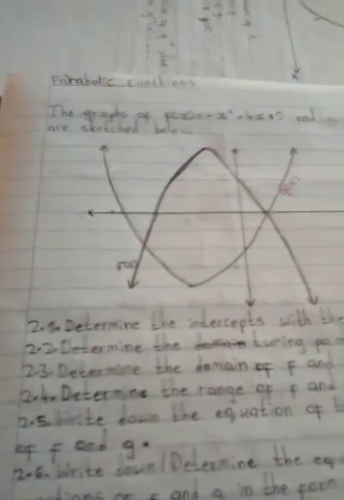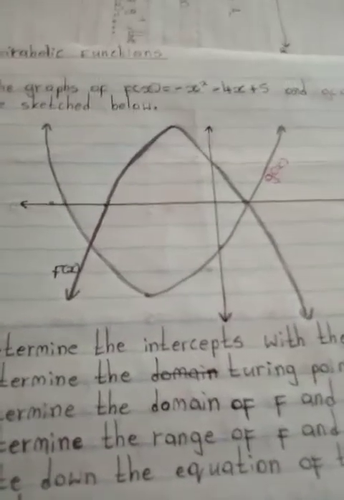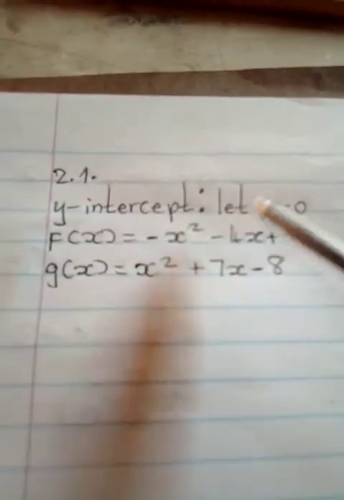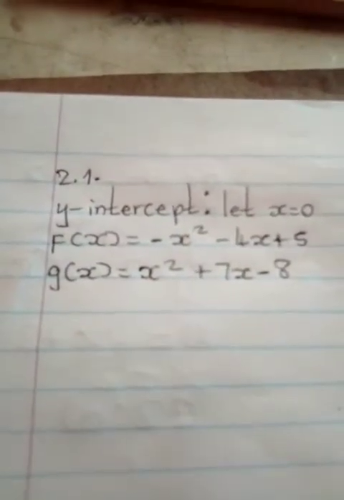And the first question says determine the intercepts with the axes of f and g. We want to know the x-intercept and the y-intercept. Let's start with the one of f of x. To find the y-intercept, we let x equal 0.